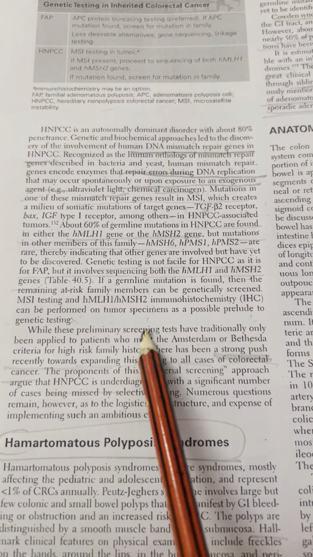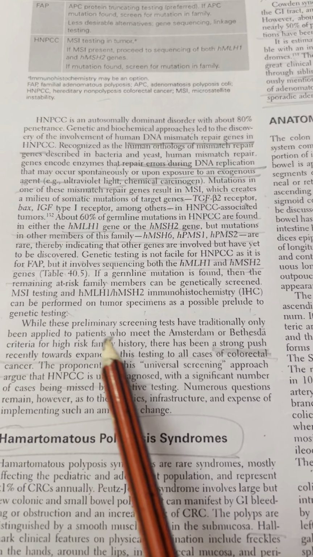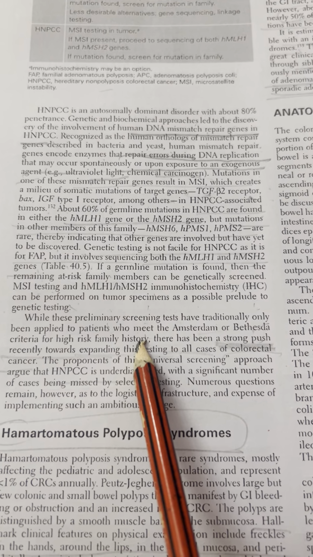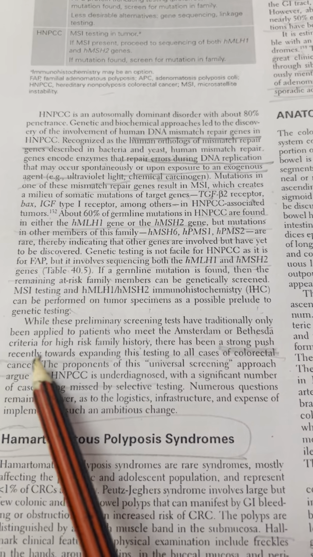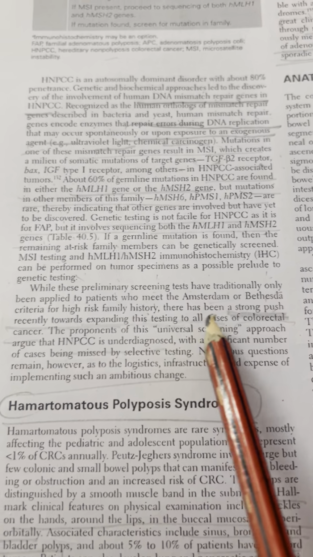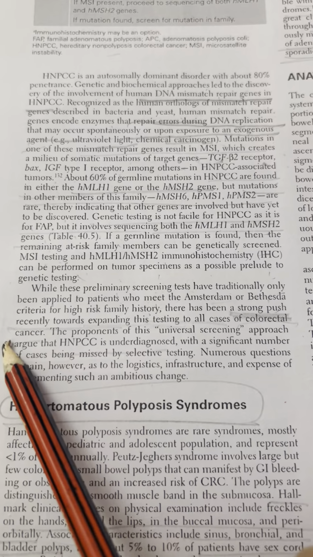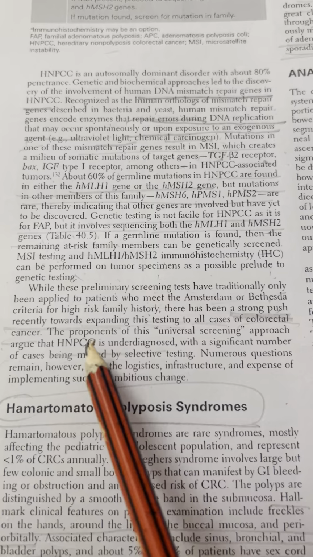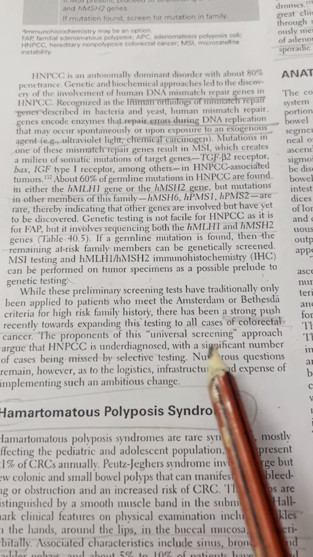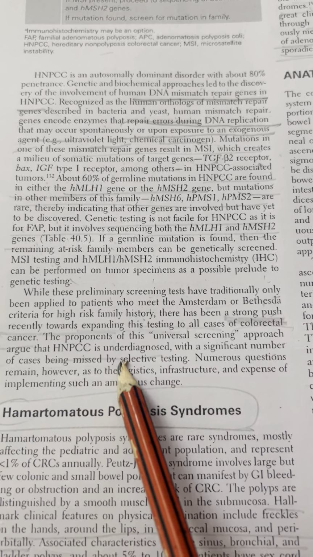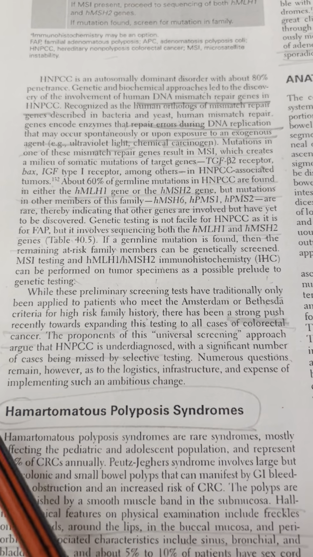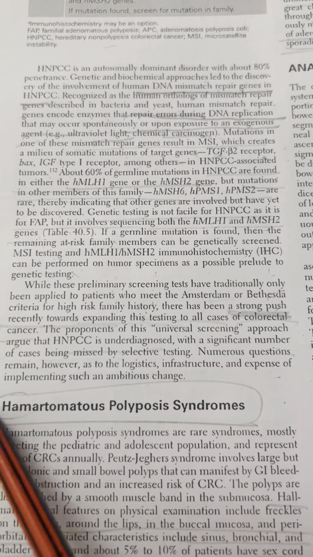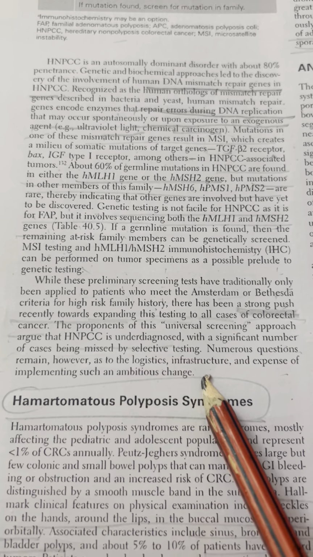While these preliminary screening tests have traditionally only been employed in patients who meet the Amsterdam or Bethesda criteria for high-risk family members, there has been a strong push recently towards expanding this testing to all cases of colorectal cancer. The proponents of this universal screening approach argue that HNPCC is underdiagnosed, with a significant number of cases being missed by selective testing. Numerous questions remain, however, as to the logistics, infrastructure, and expense of implementing such an ambitious change.